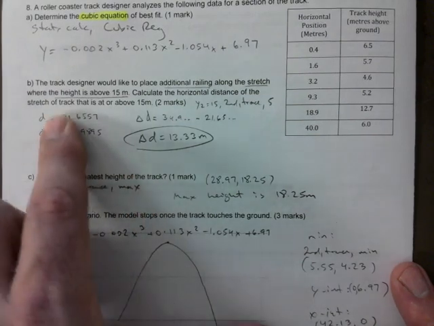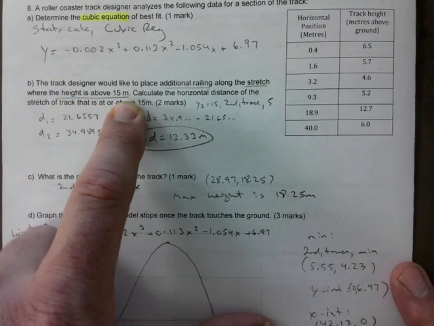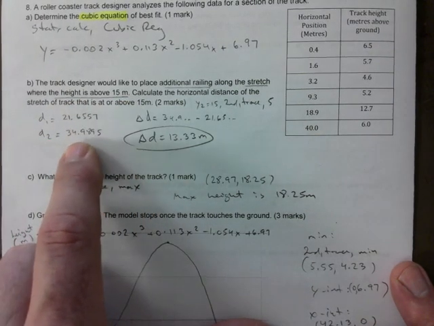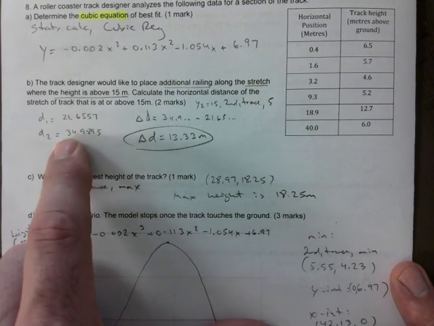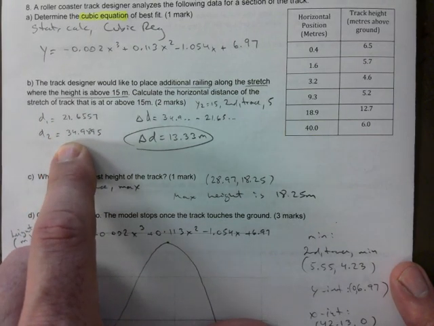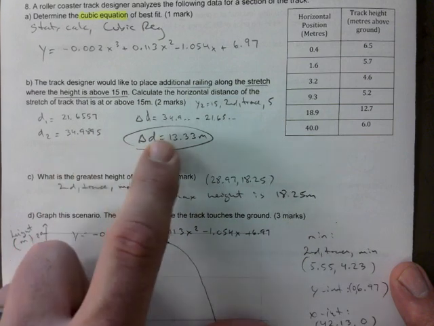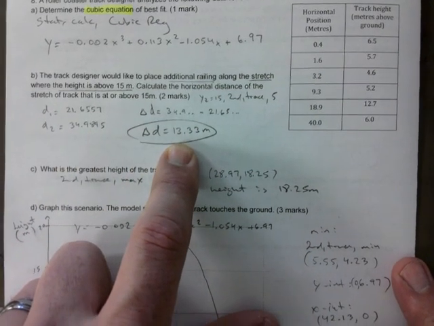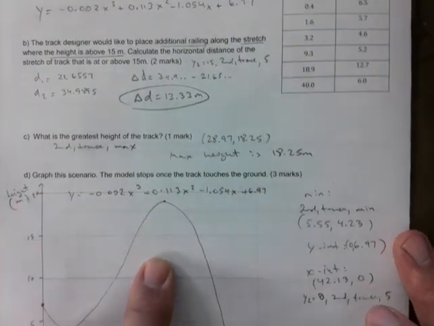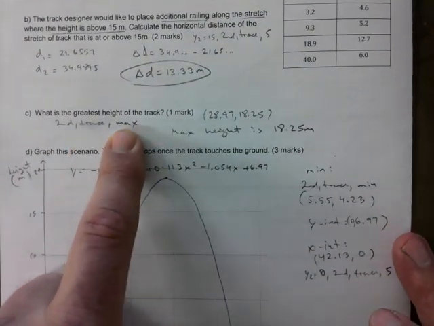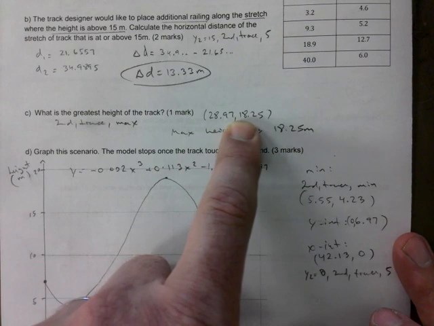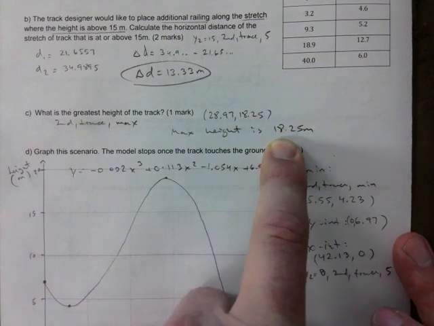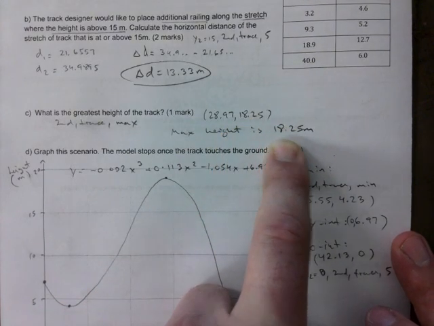Here it says that the stretch where the height is above 15 needs railing. So there are 2 horizontal distances. From here to here, horizontally, it's above 15. So we subtract those 2 to get 13.33 meters. Okay. The greatest height, you just go second trace max. And so the greatest height is 18.25 of this track.